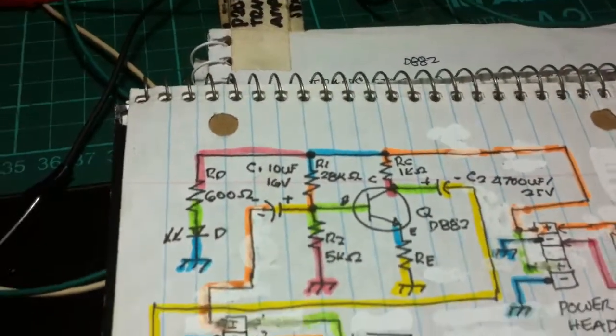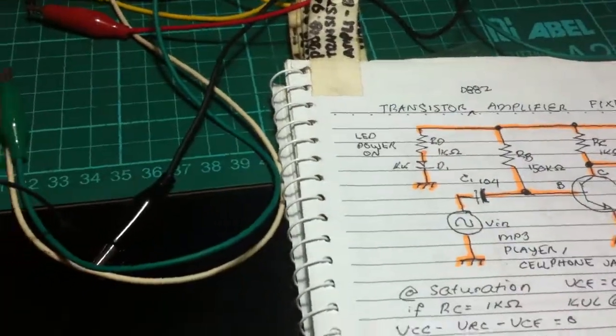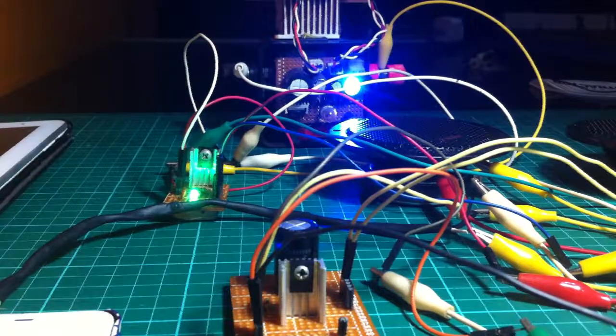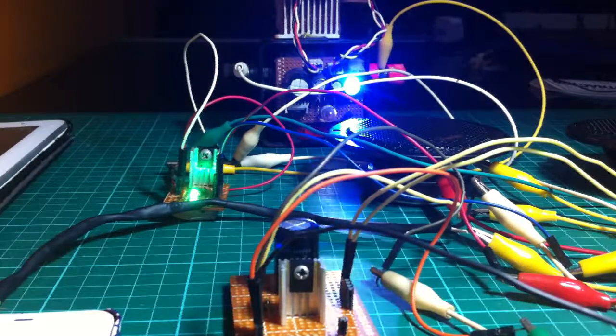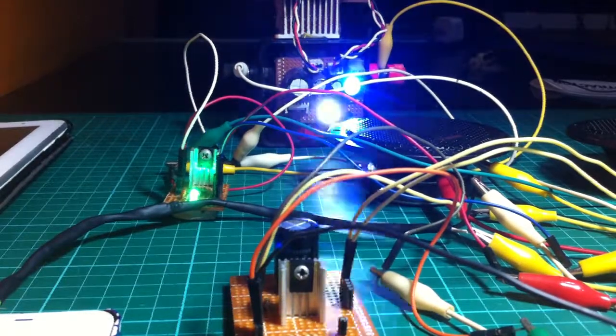So we can first let us see the previous, this is the previous circuit. This is the computation.